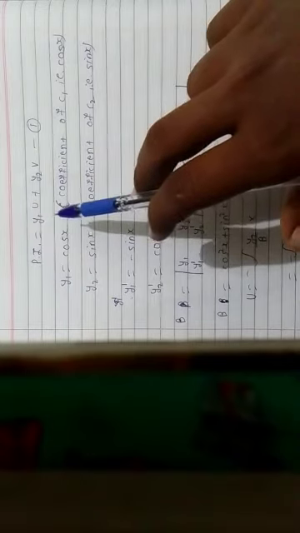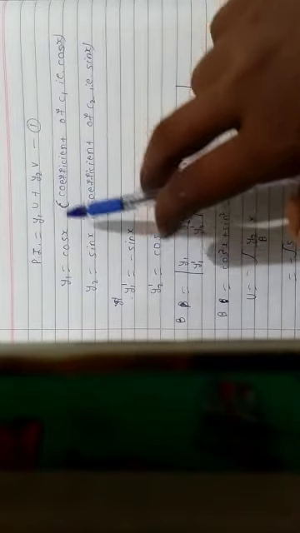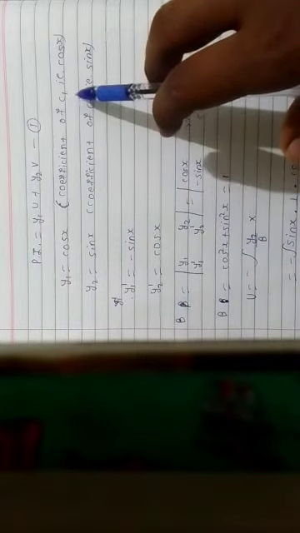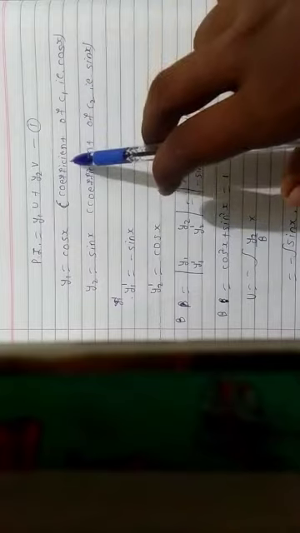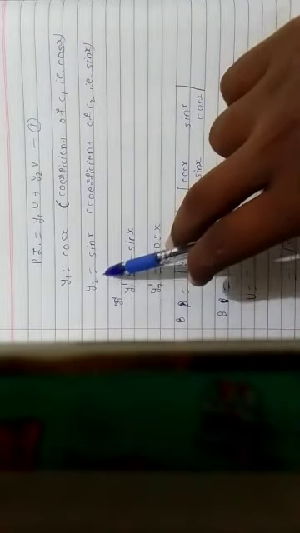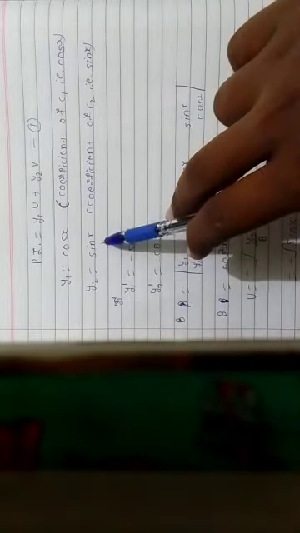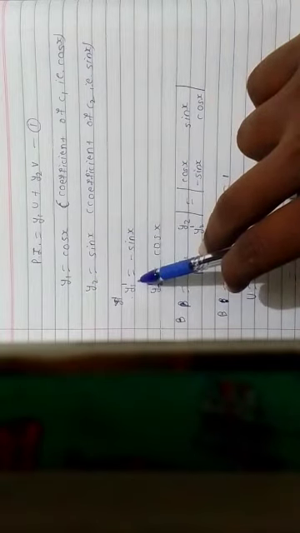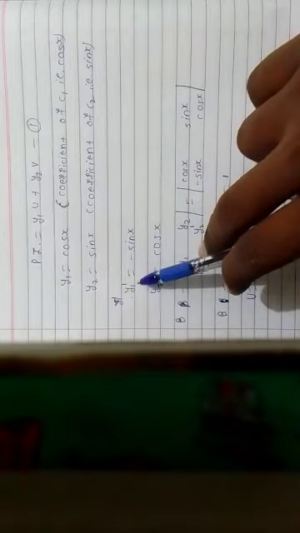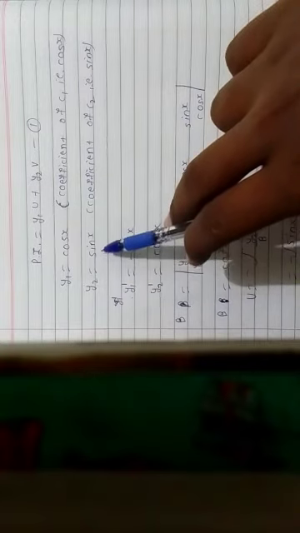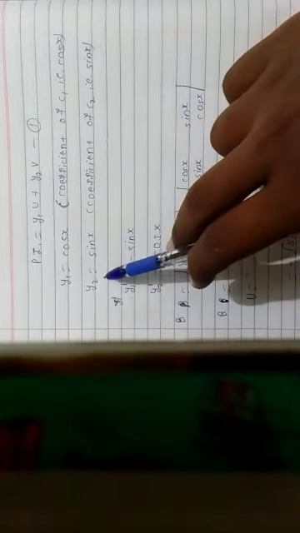What is y1? It is cos of x. Here it is given that the coefficient of c1 is our y1, and the coefficient of c2 is our y2, that is sin of x. The derivative of y1, that is cos x, is minus sin of x, and the derivative of sin of x, that is y2 dash, is equal to cos of x.